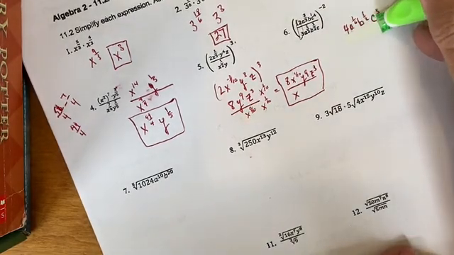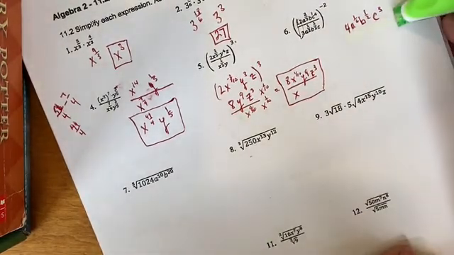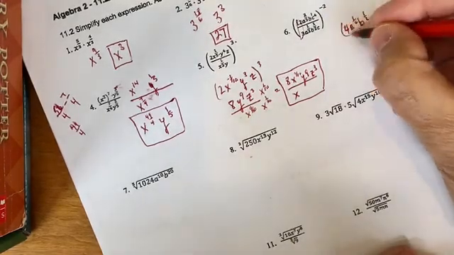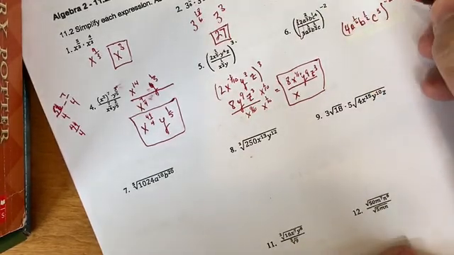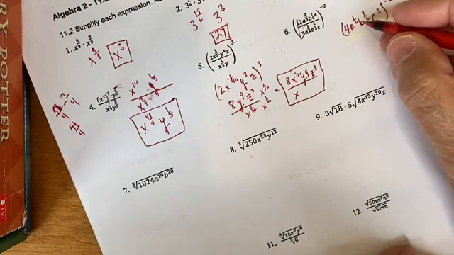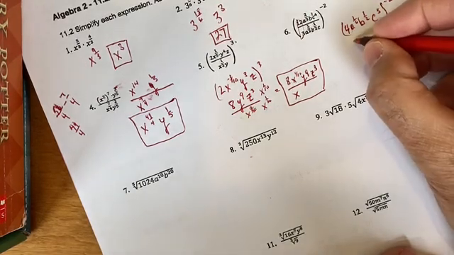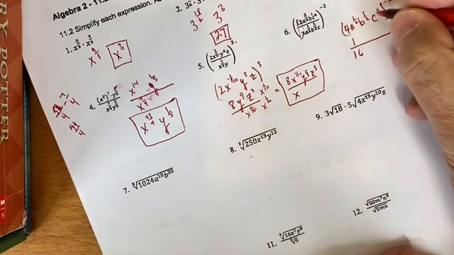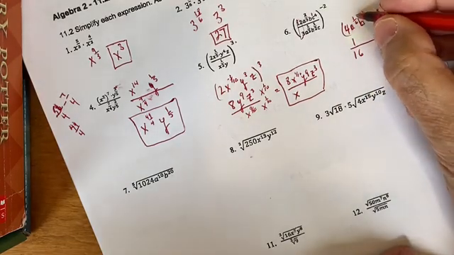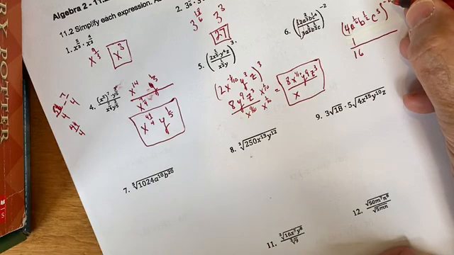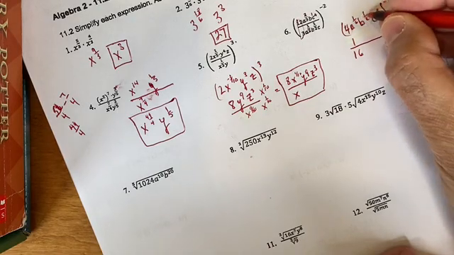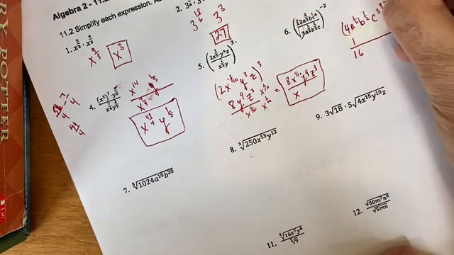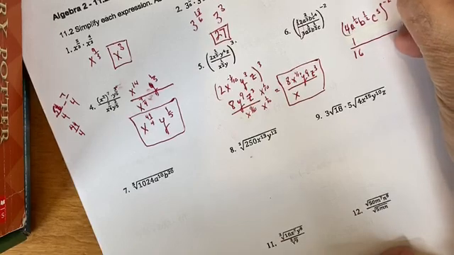There aren't any negative powers. Oh, not yet. There will be. We'll take that to the power of negative 2. 4 to the negative 2 is just 1 over 4 squared. I know 4 squared is 16. A to the 1/6 times negative 2 is negative 2/6, which reduces to negative 1/3.